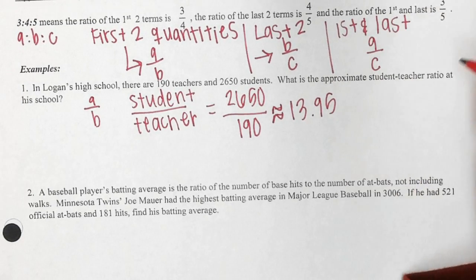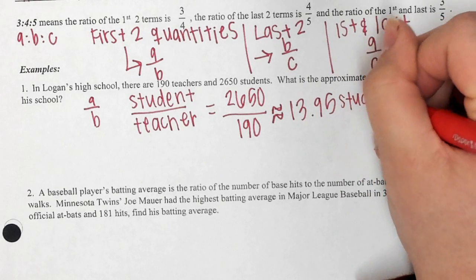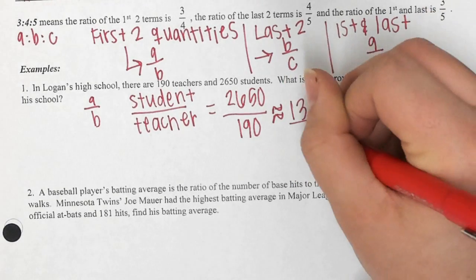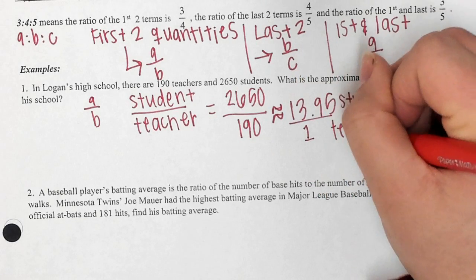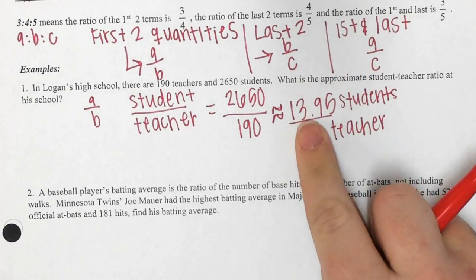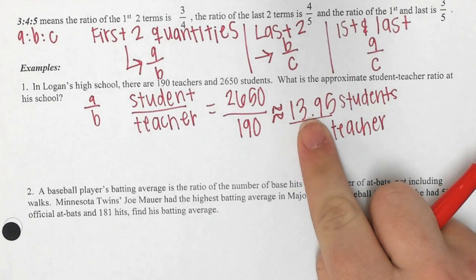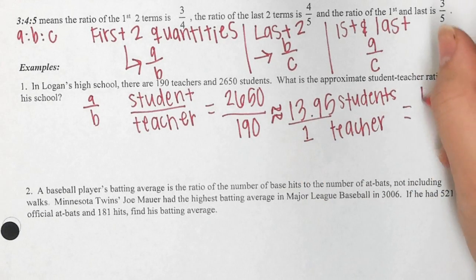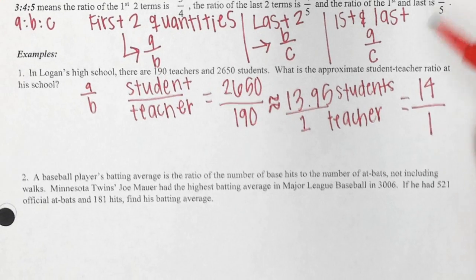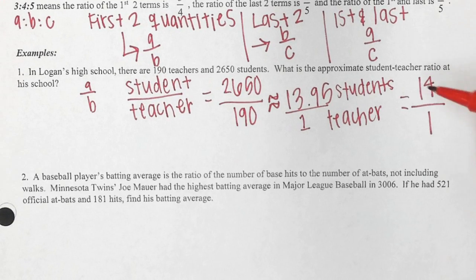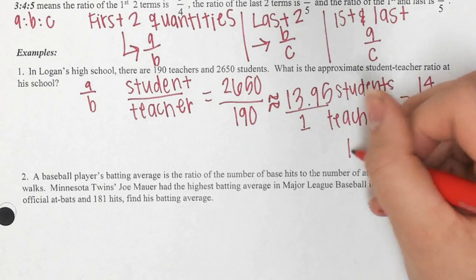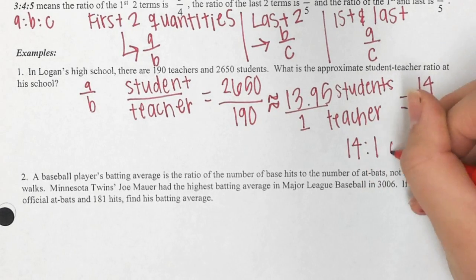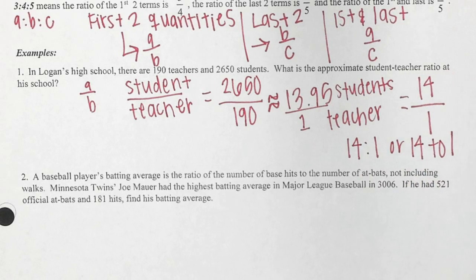Good. Approximately 13.95 students for every how many teachers? 1 teacher. But I don't want to have 95 hundredths of a student. So is that close enough to round up and we can say there are 14 students for every 1 teacher? Yes. So that's what we would do. We would say 14 to 1. I can write this 2 more ways. What's one of them? 14 colon 1. So you could say 14 over 1, 14 colon 1, or 14 to 1.